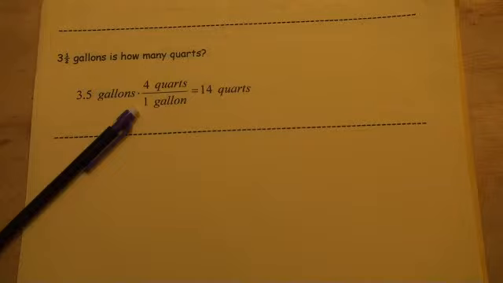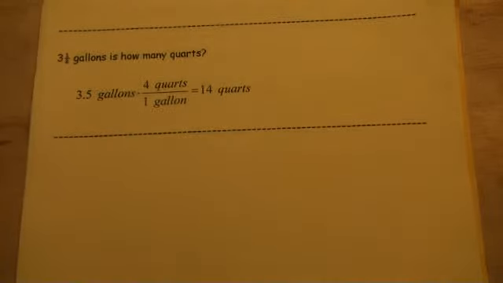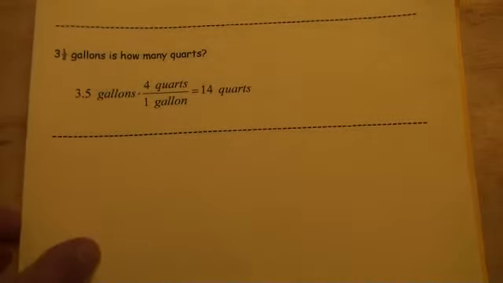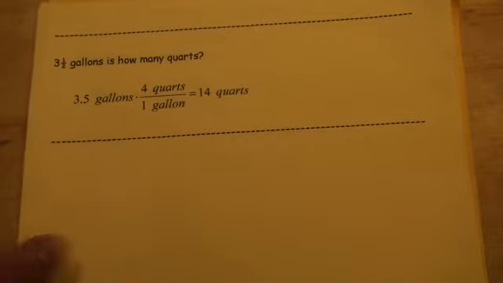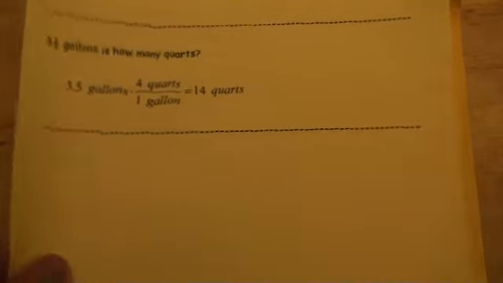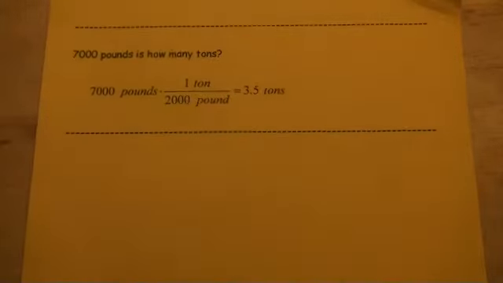The question is how many quarts. So whatever unit you want, you put that for the numerator, and then you put the increments that you want canceled out in the denominator. And there you are. So therefore, 3.5 times 4 is in fact 14. So 14 quarts.